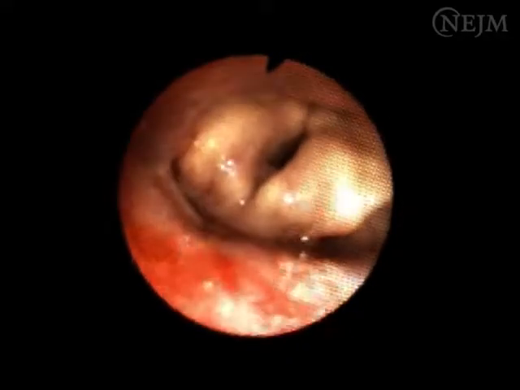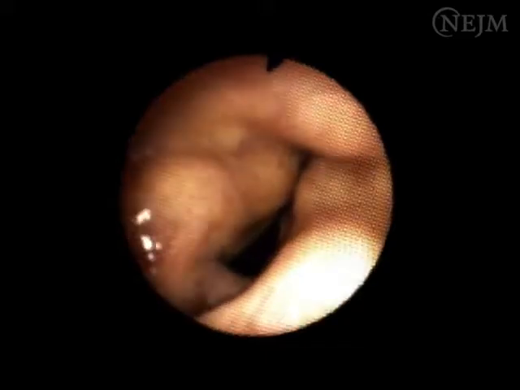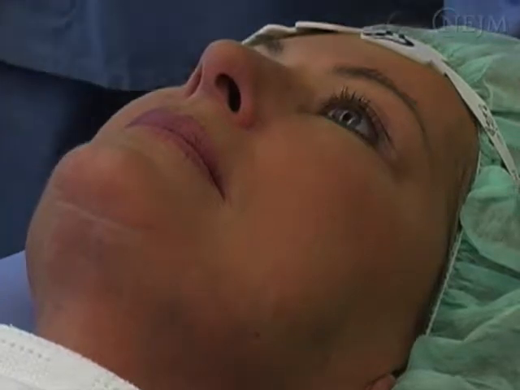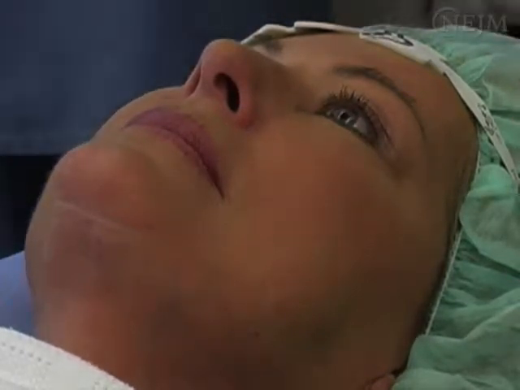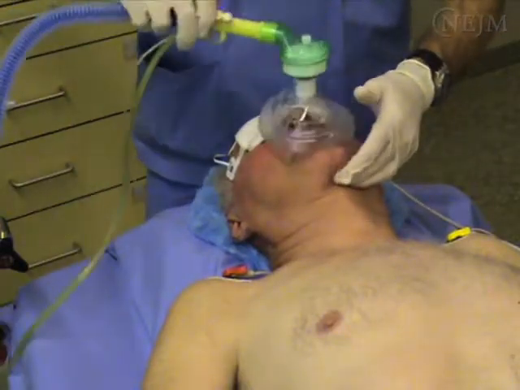Fiberoptic intubation plays an important part in the management of a difficult airway and is recommended by many societies of anesthesia. It is primarily important for the management of the anticipated difficult airway, but can also be used to secure the airway in an unexpected situation.